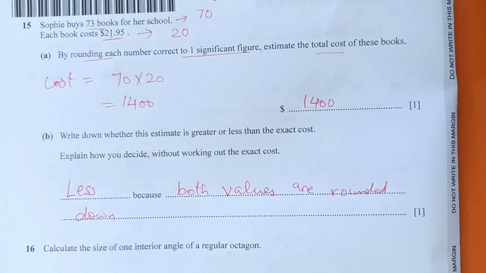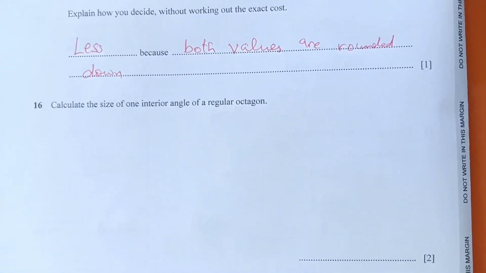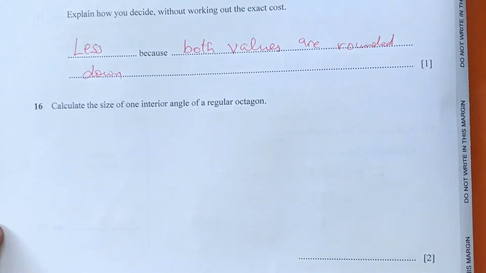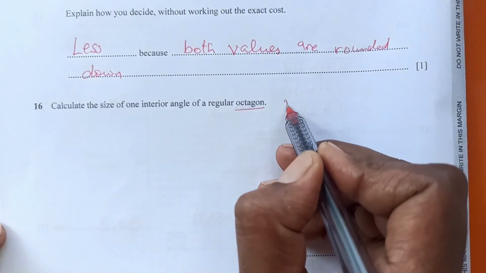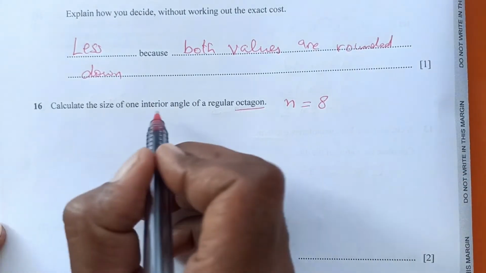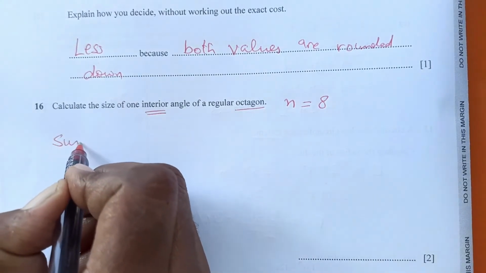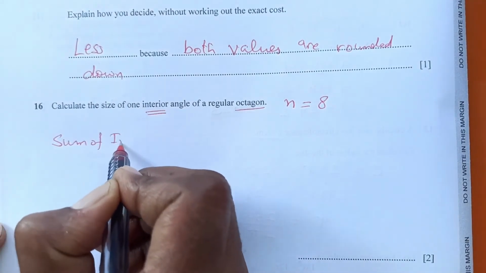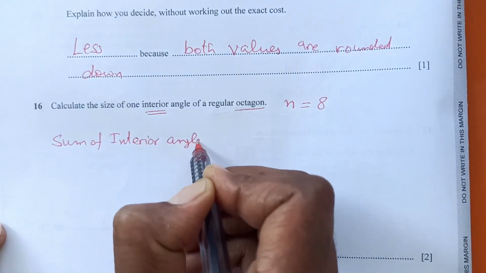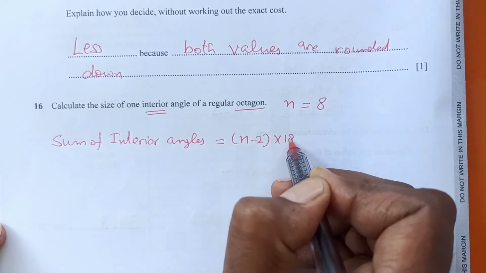Now number 16, calculate the size of one interior angle of the regular octagon. For the octagon, we know that the number of sides is 8, right? We are looking for the interior angle. The sum of interior angles is n minus 2 times 180.